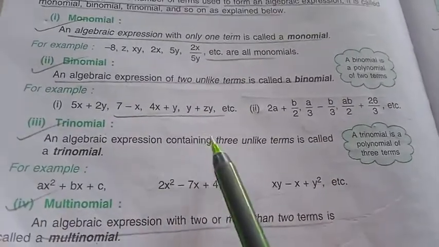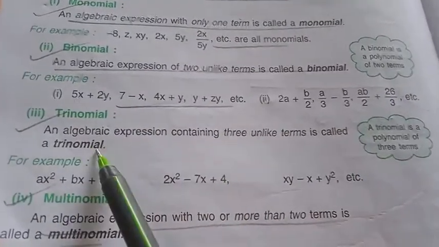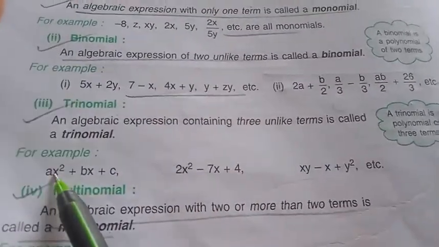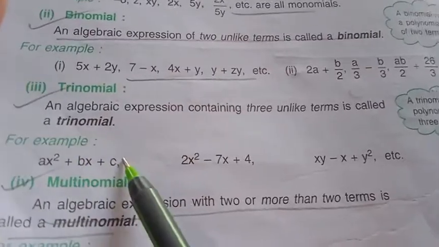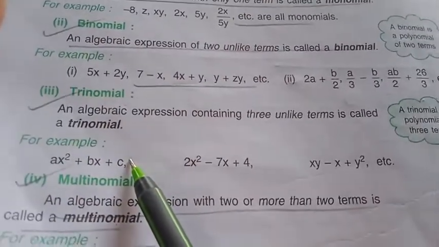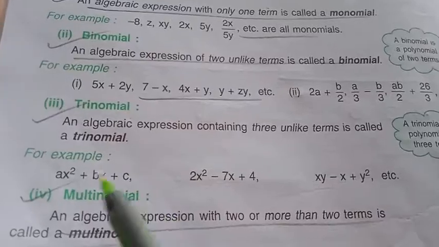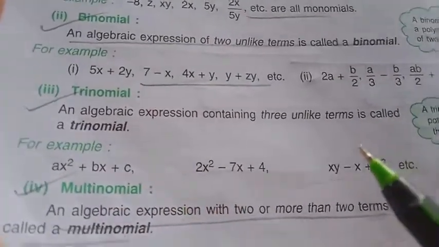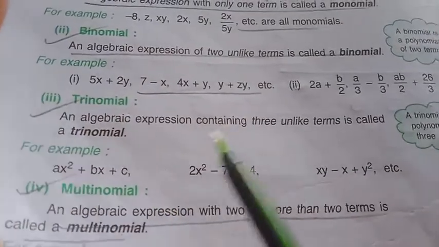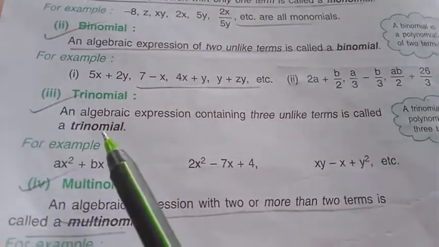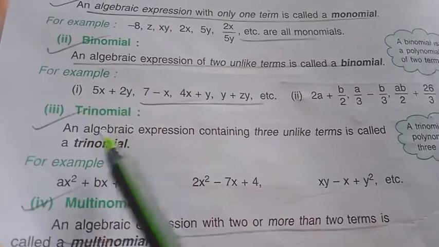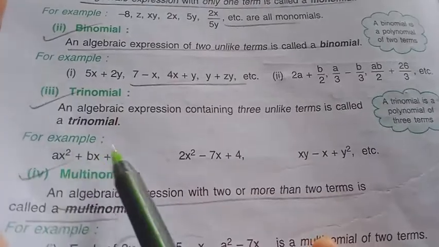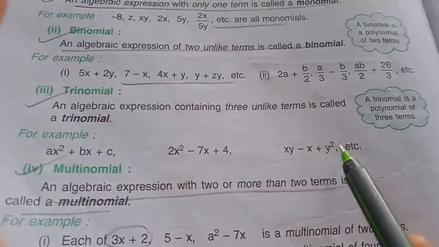Trinomials. An algebraic expression containing three unlike terms is called a trinomial. You can see the example: 1, 2, 3. All the three terms are unlike terms. You must be thinking why they are not like terms. If three like terms are there, then you can add them and they will become one term. For that purpose, an algebraic expression containing three unlike terms is known as a trinomial.